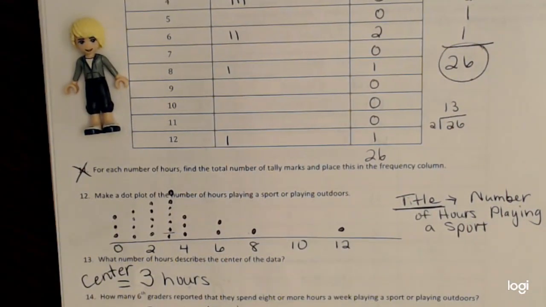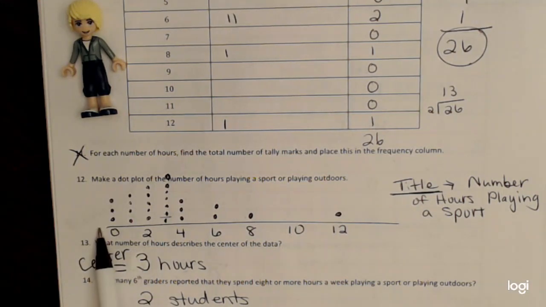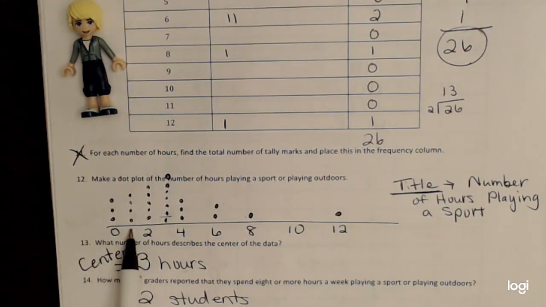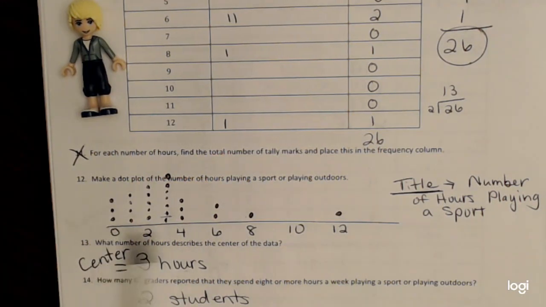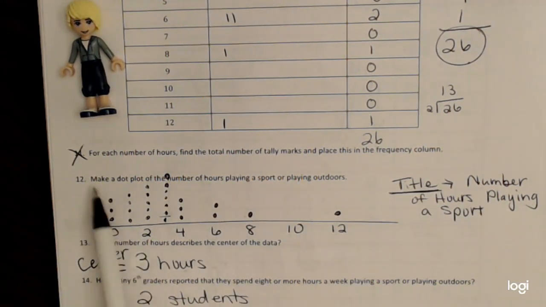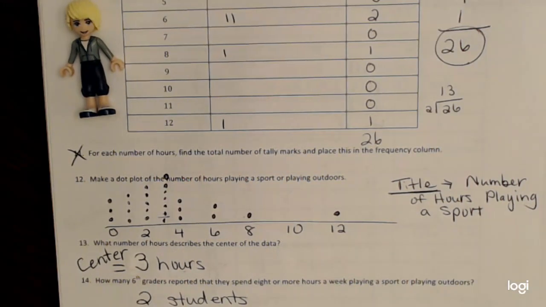Your assignment then was to make a dot plot. And I counted by 2s. You might have counted by 1s, which would have worked perfectly. I just happened to write too large, but you can still see what stands for 1, what stands for 3, and so forth. I made my dot plot. I did not have room to put my title underneath or on the top, so I put my title over to the side. It says number of hours playing a sport.